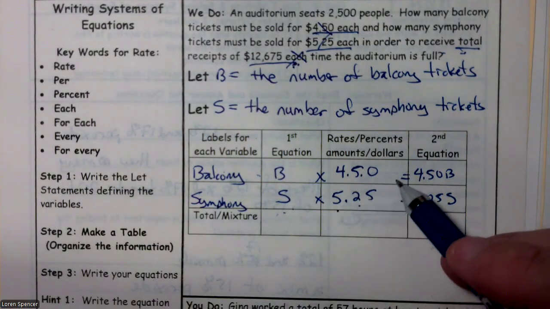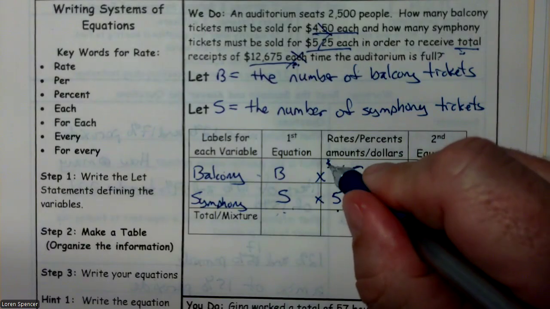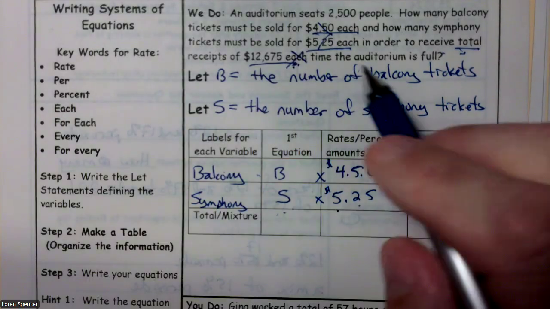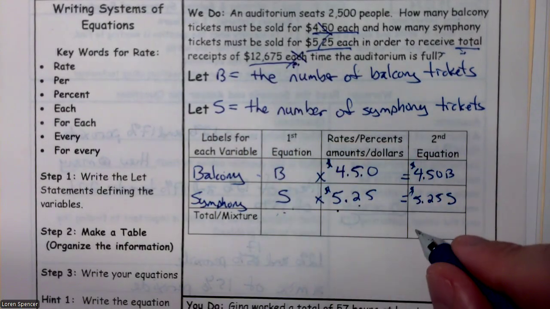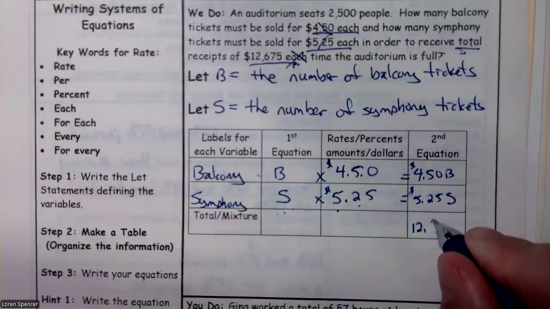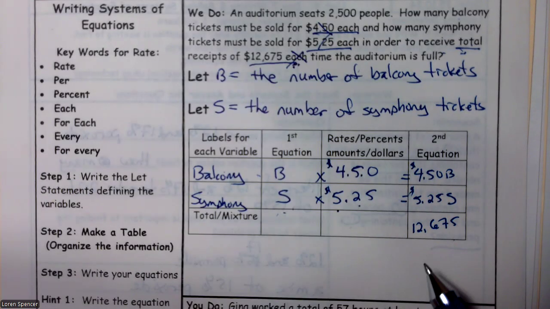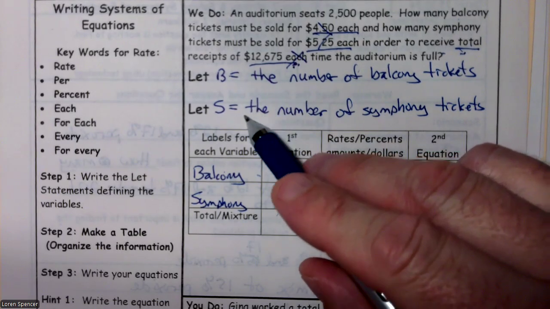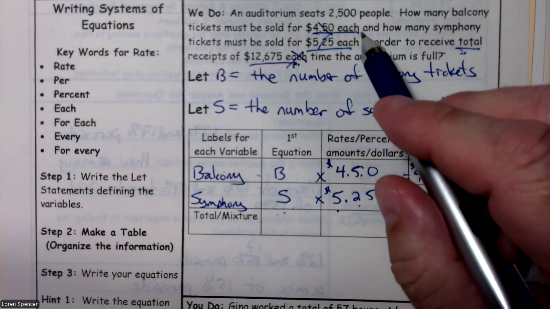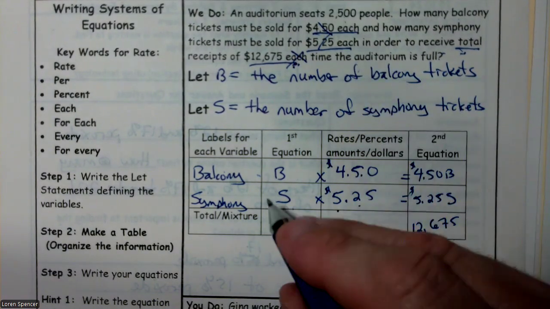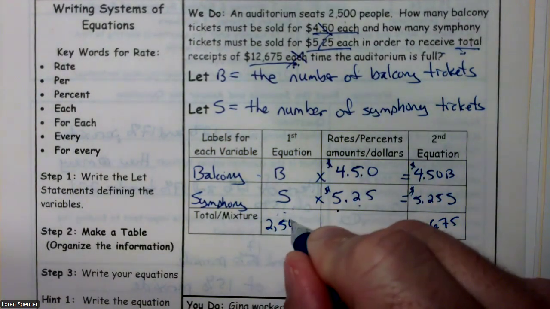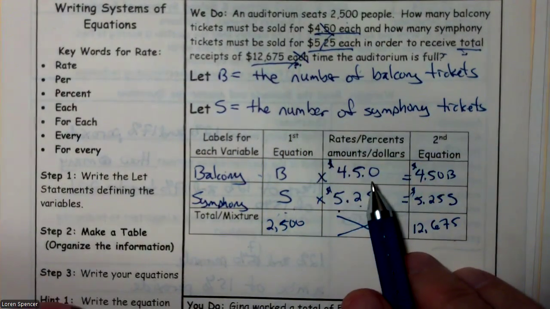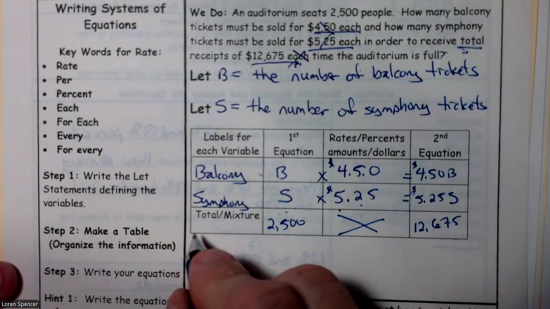Now, this says total, so we know it's going to go here somewhere. But look, this was money. And this was money. That means this involves money. And this involves money. Oh, that means this next one has to involve money as well. So that's how I know the 12,675 goes there. And B is the number of balcony. S is the number of symphony. What's the total number of tickets? 2,500. And then we don't have a third rate, although the word each can be a little bit confusing, but they told us it was a total.